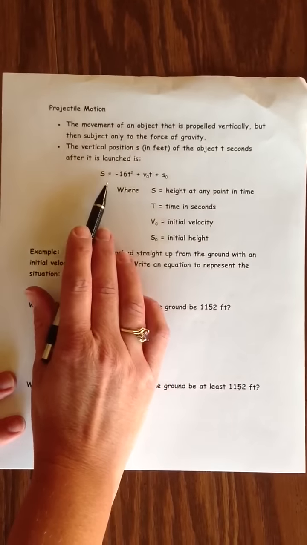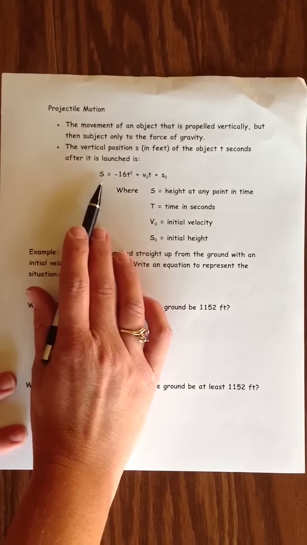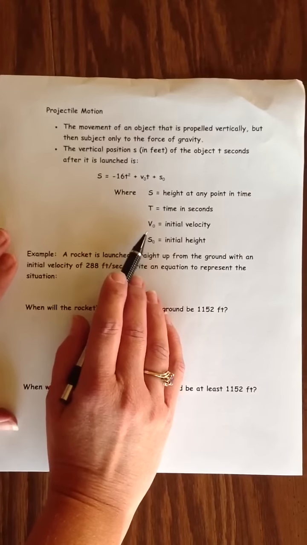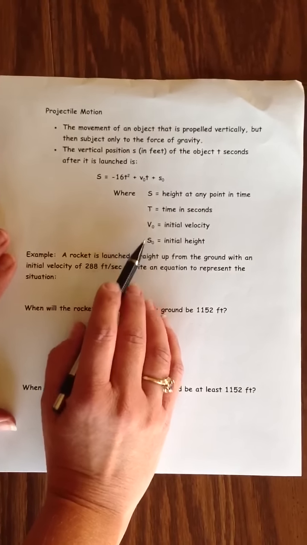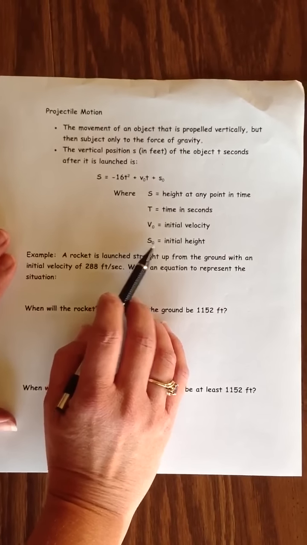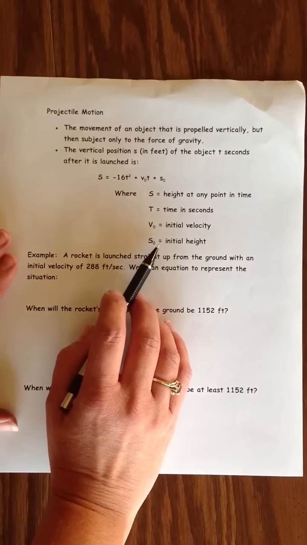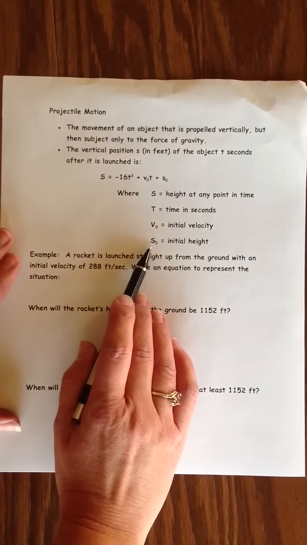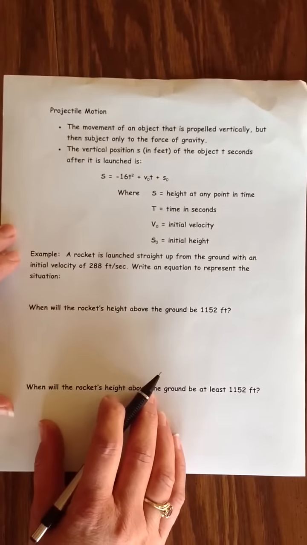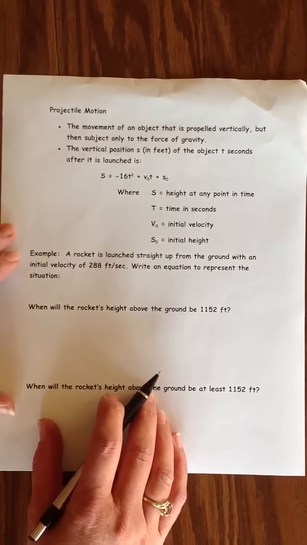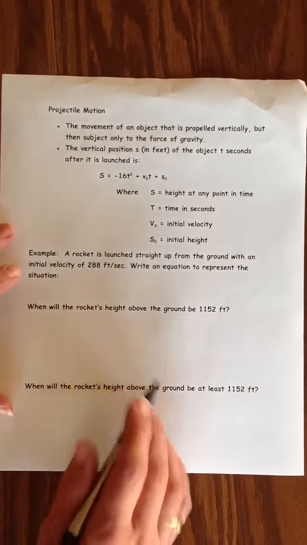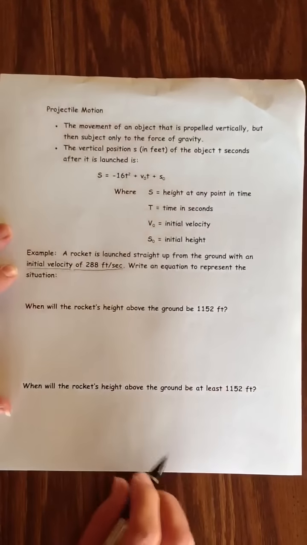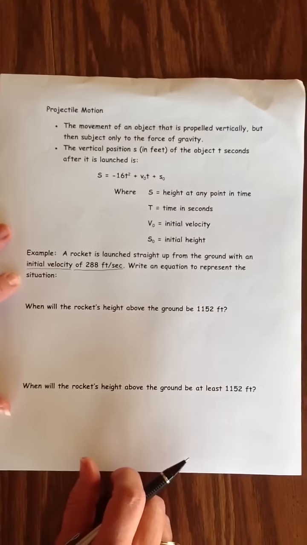s is the total height at any point in time, how high you are from the ground. t is your time in seconds, v₀ is the initial velocity, and s₀ is the initial height. Okay, so all we need to do is plug in whatever numbers were given for each of these variables. So for example, a rocket is launched straight up from the ground with an initial velocity of 288 feet per second. Write an equation that represents the situation.